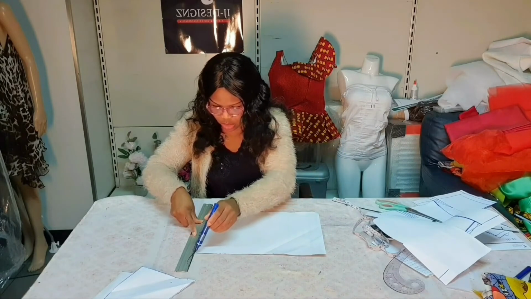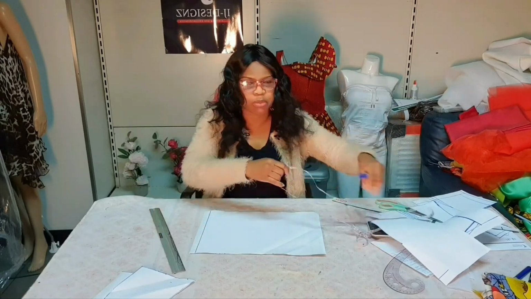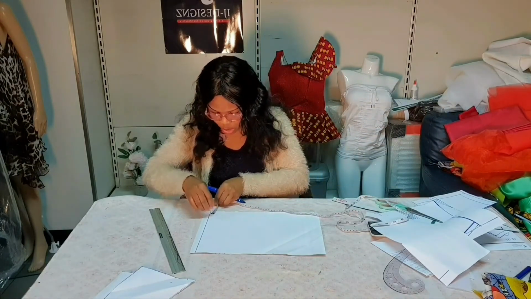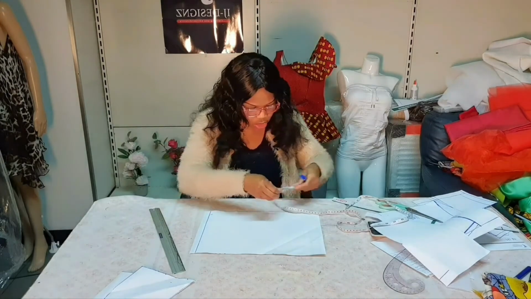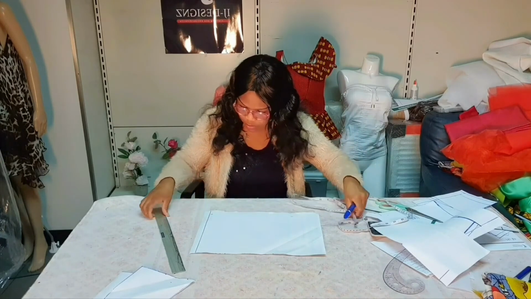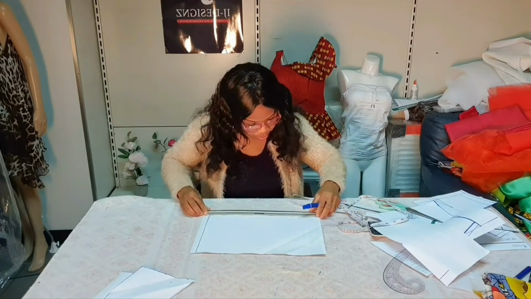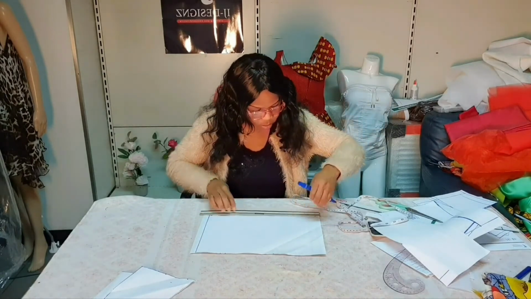Just give it also a straight line. And remember to take in first your zip allowance. I'm going to take 1 inch zip allowance. After this 1 inch, starts all your measurement at the back. Don't forget. Then give it a straight line. This is the straight line.